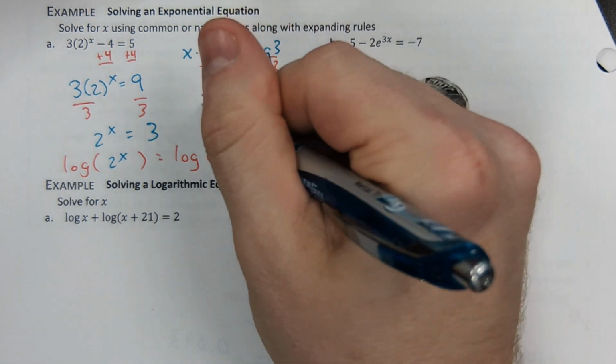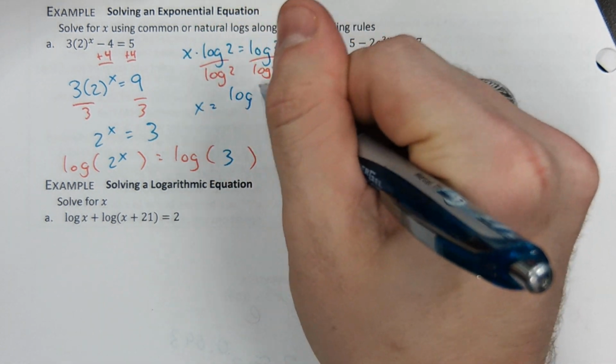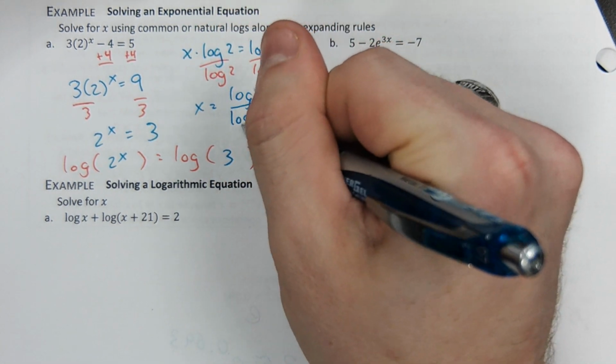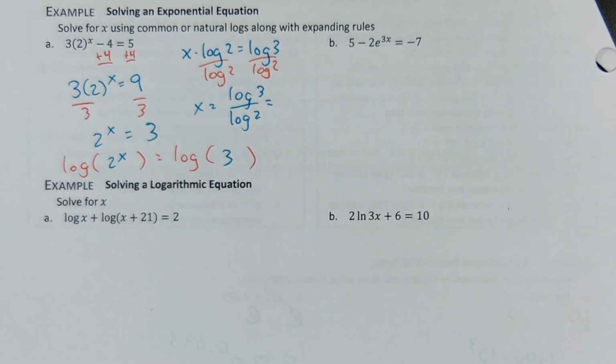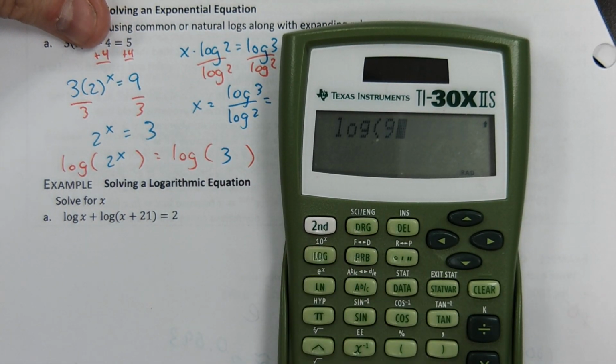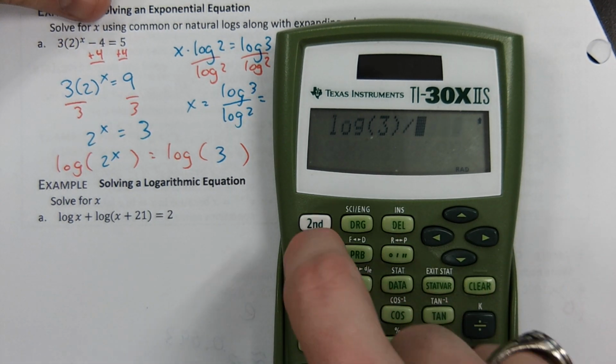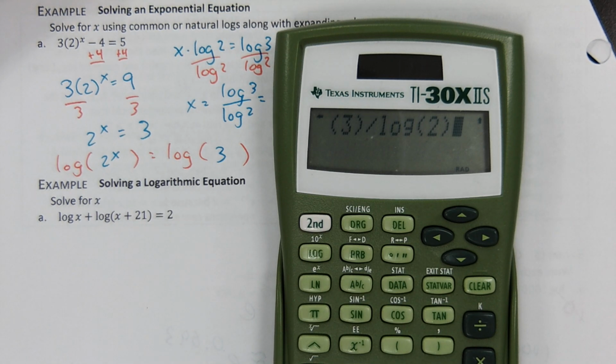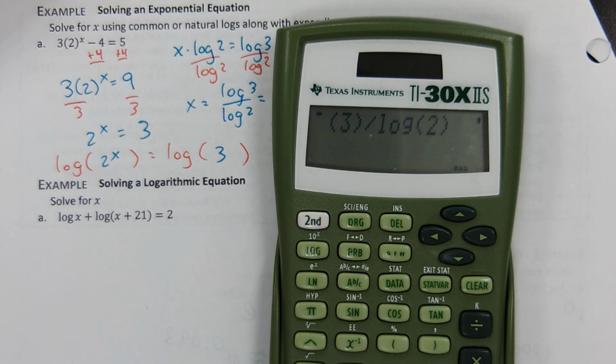Our solution then is log of 3 divided by log of 2, and we can type that on our calculator. Make sure you close your argument though. Otherwise the calculator won't know when the logarithm is finished. And you're going to give it about 1.585.